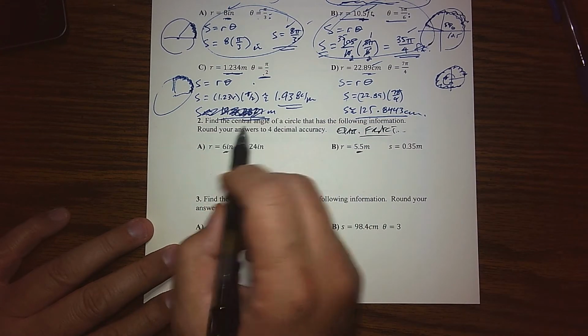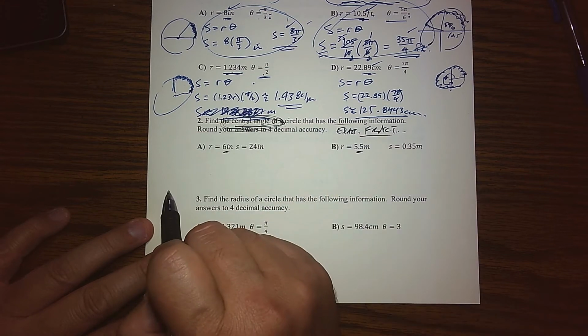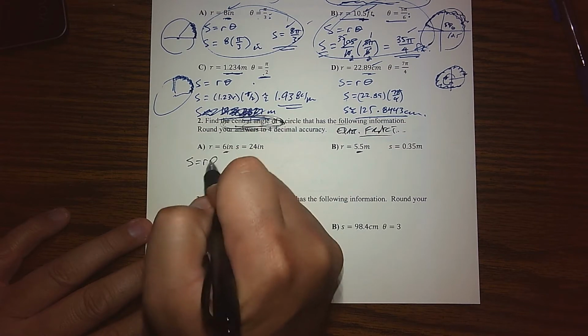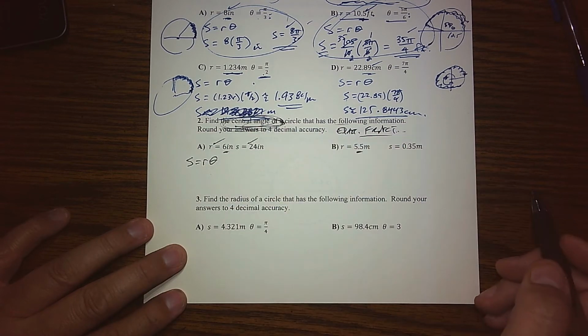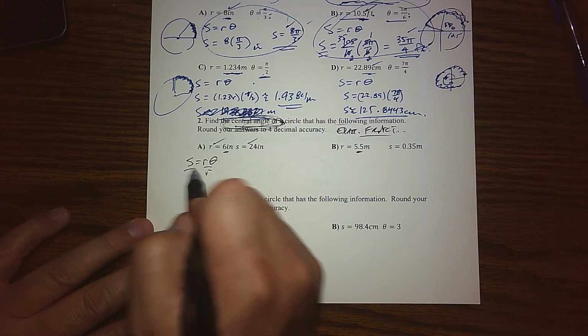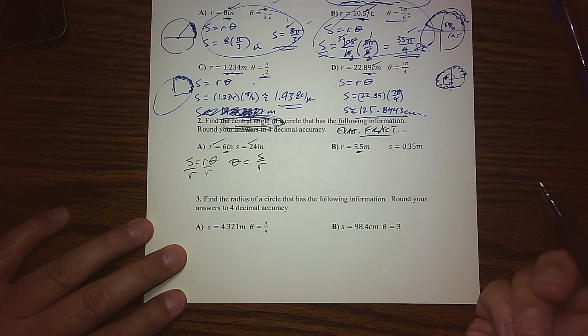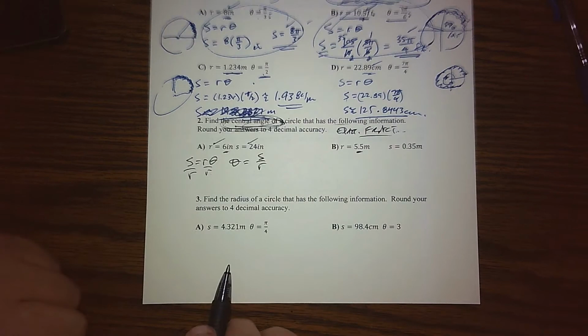So this time what's happening is we need to find the central angle of a circle that has the following information. Again, our formula is S equals R theta. I'm given information for R and for S. So if you want to, divide both sides by R, and theta is basically S divided by R. Or you could have substituted it in and divided later. Whatever rocks your world.